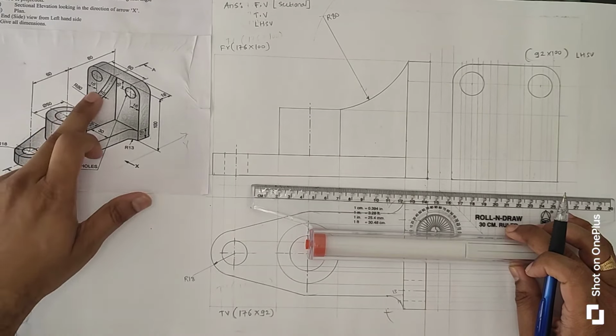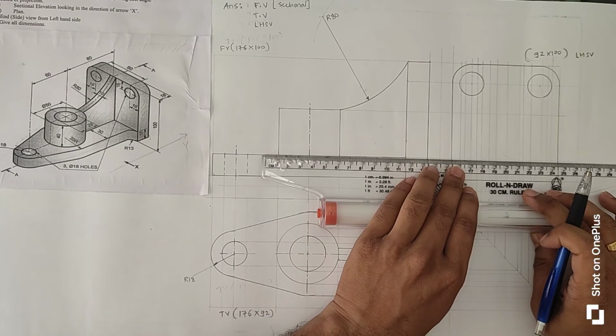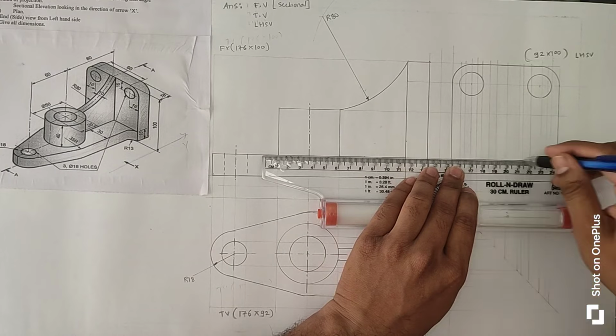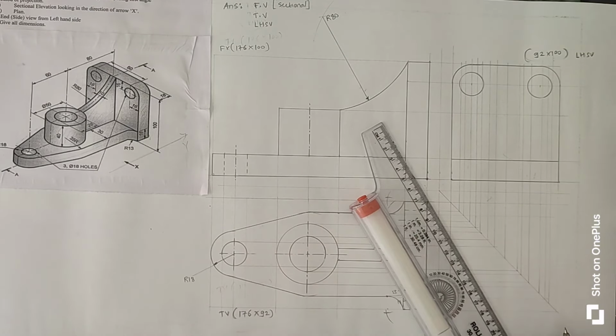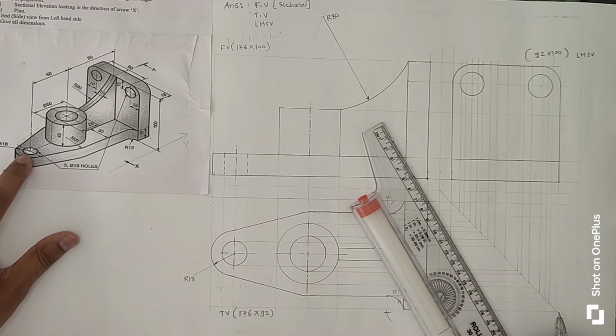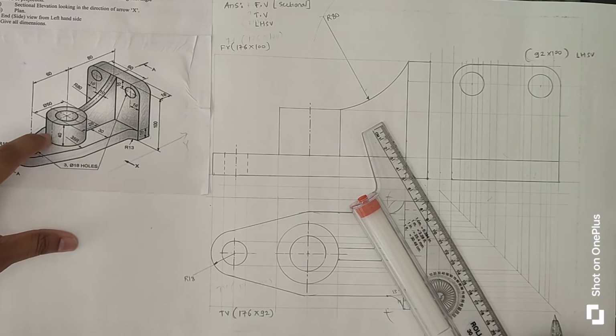Then this inclined surface will show as a rectangle. From both sides of the center line we have to draw this cylinder in the LHSV, that is a rectangle.